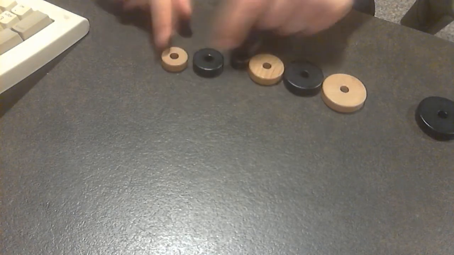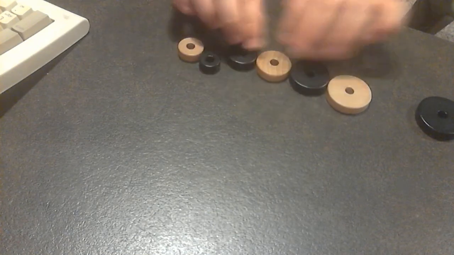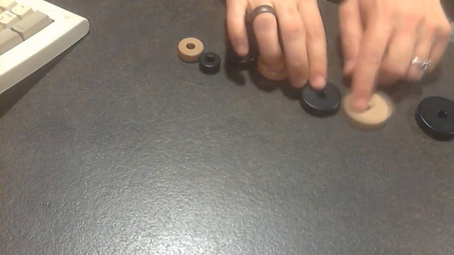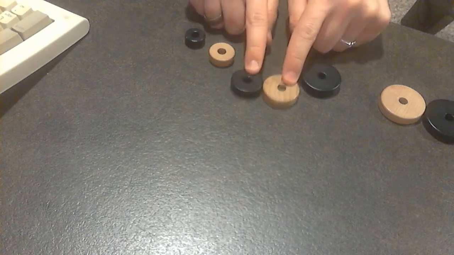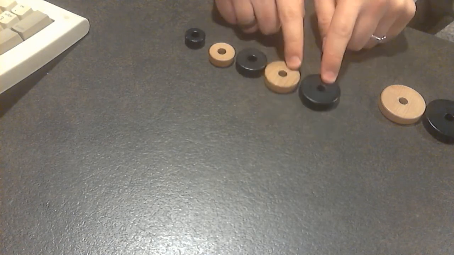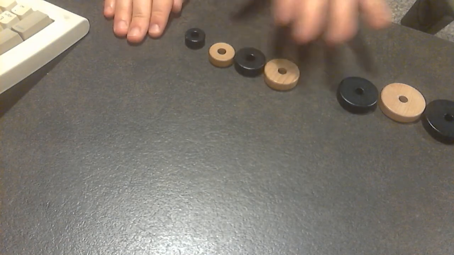Here, this needs to be swapped. Here, this needs to be swapped. Okay, this is fine, this is fine, this is fine, so we're good here. We had swaps last time, so we know we have to keep going. Swap here, here, no swap. These are fine, these are fine. So we're done here. Now notice that it's already sorted, but we did a swap last time, so we have to go through again.